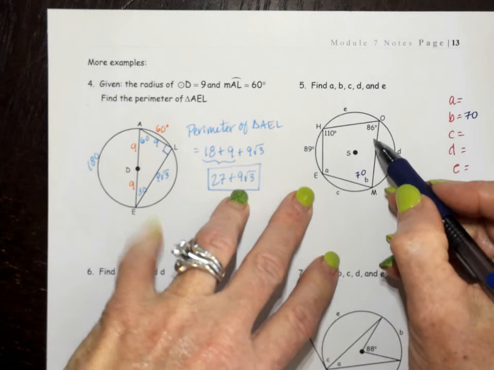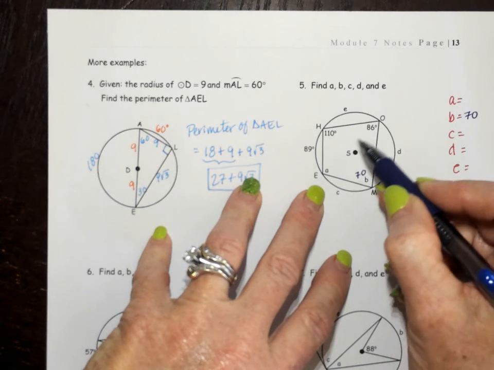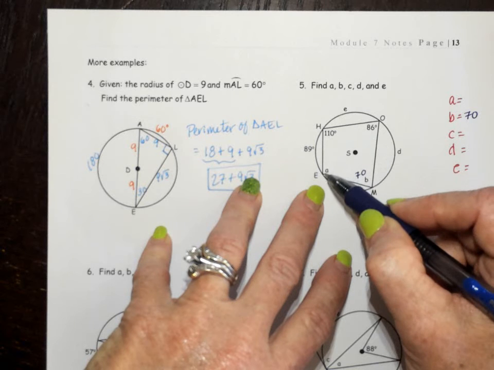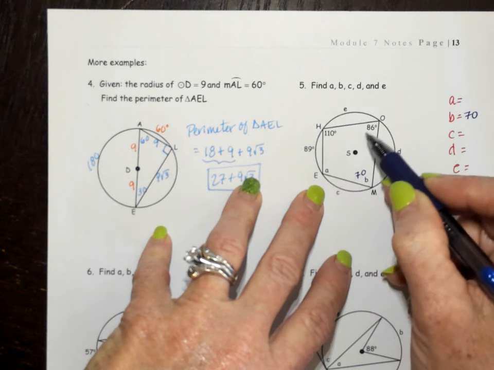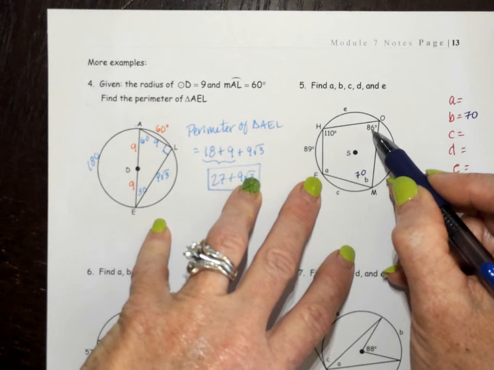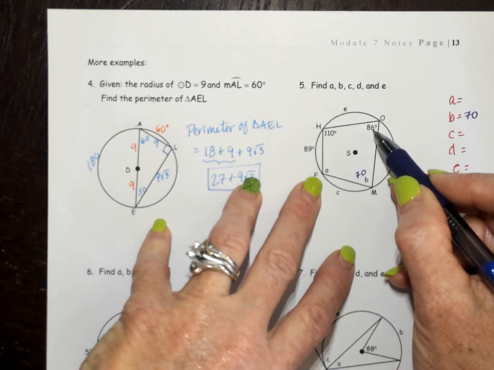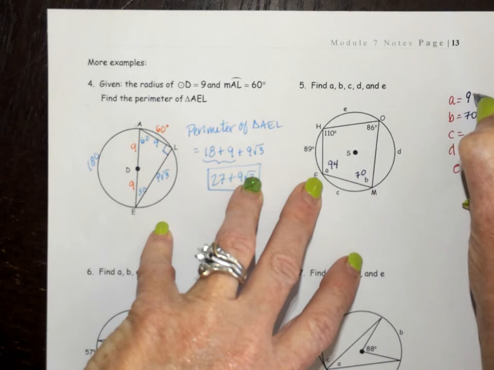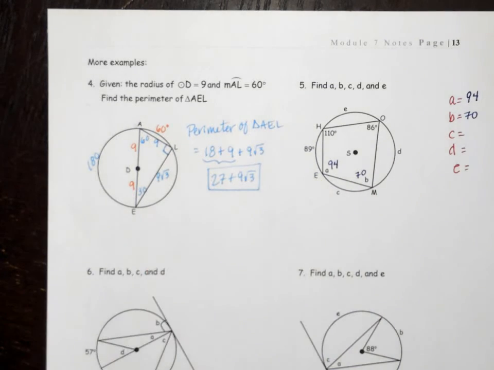Okay. And then, oh, you know what? I'm going to do that also right in here. If angle O is 86, it has to be supplementary with this A, so these guys have to add up to be 180. If you do 180 minus 86, 180 minus 80 is 100, minus 6, 94. So A is 94. Now, to find the arcs, it becomes a little bit trickier.